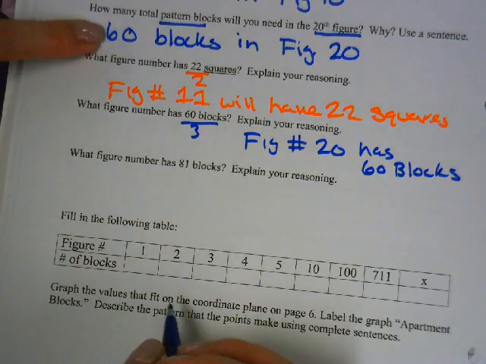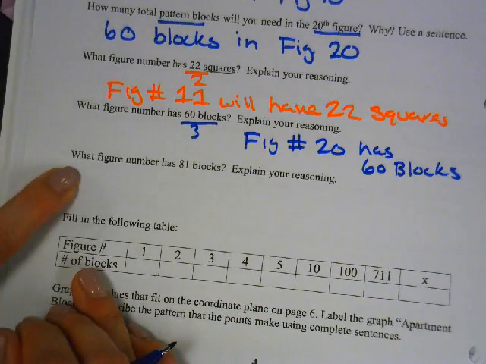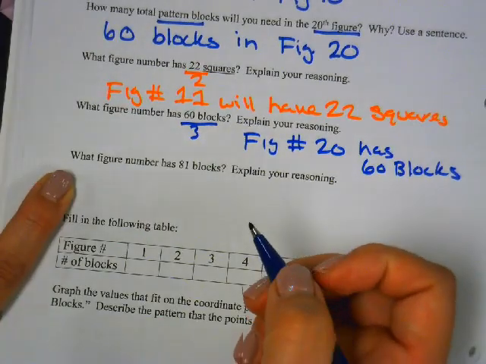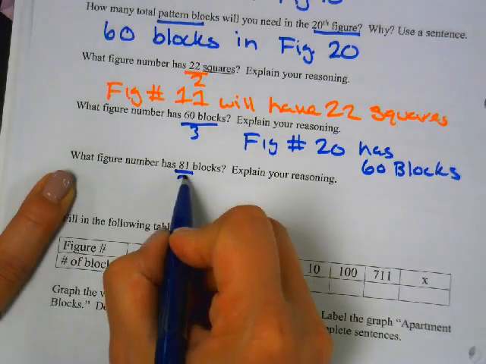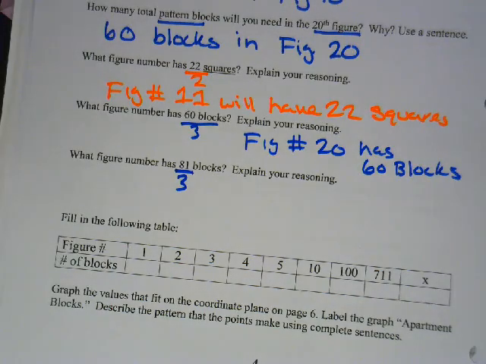You kind of already answered that in number 2. Surprise! What figure number has 81 blocks? So what am I going to divide by? 3. Blocks would be 3. Squares is 2. So what's 81 divided by 3? 81 divided by 3.